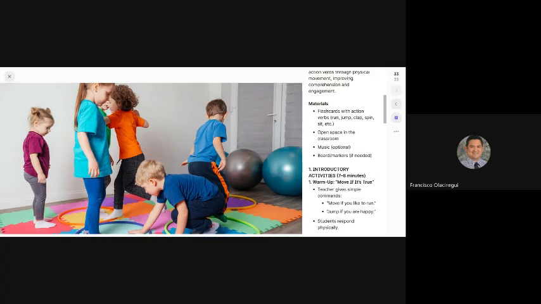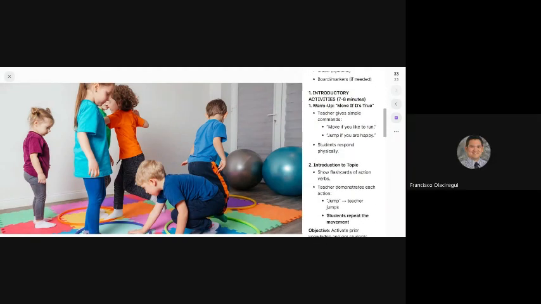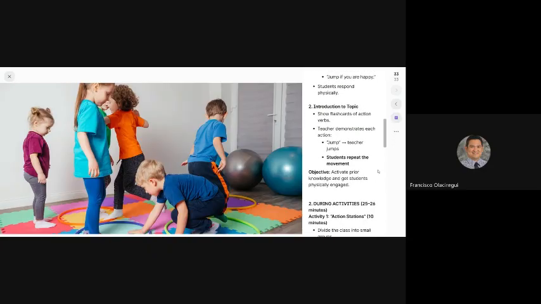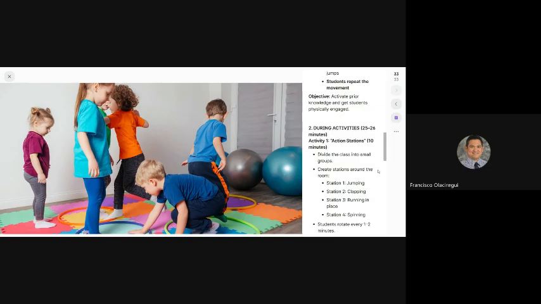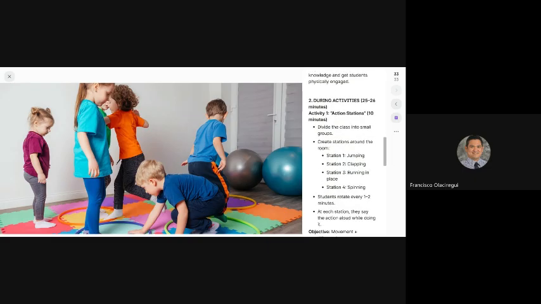Then the introduction to the topic, which is to show the flashcards of action verbs. Then the teacher demonstrates each action by doing it, like jump and the teacher jumps, or run and the teacher runs right there in the place. So you show the flashcards, but you demonstrate the action by doing it. And the students will repeat the movement. They will see the teacher first, and then they will repeat the action.